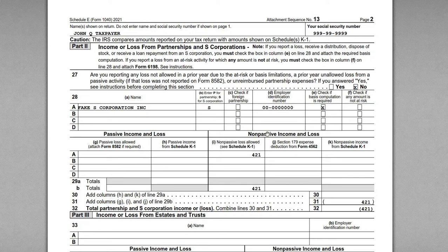You would keep that stuff internally. And then in 2018, they added column E, check if basis computation is required, because they wanted to alert taxpayers that if you've got a loss passing through here, you need to attach a basis computation to show why you're able to take the loss.